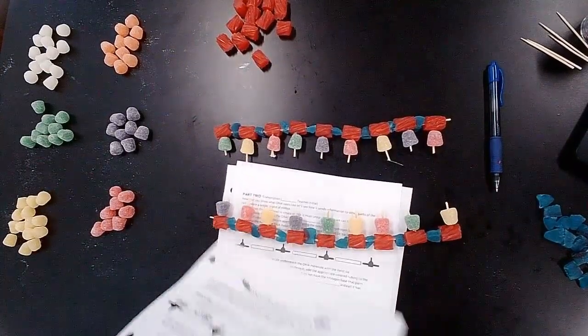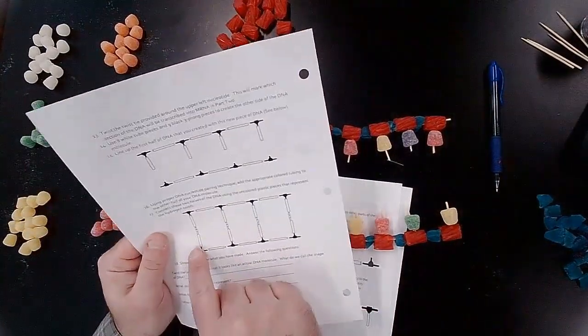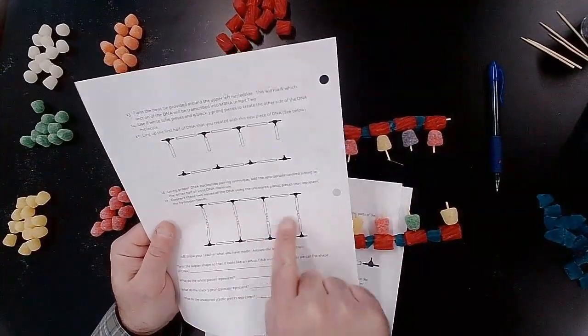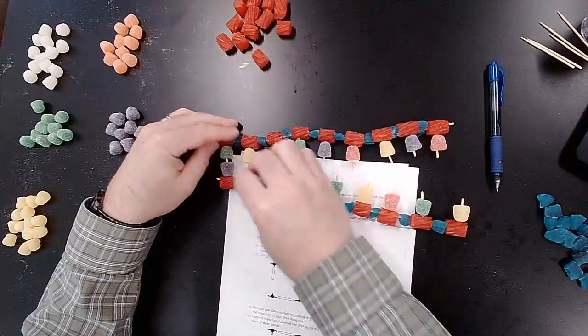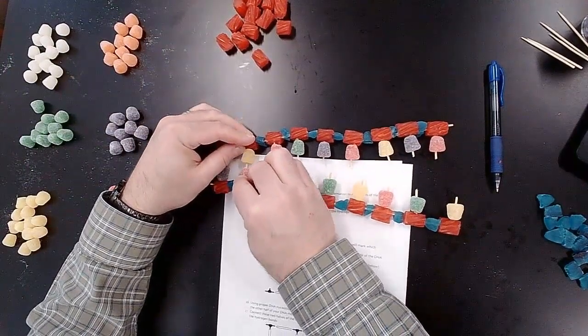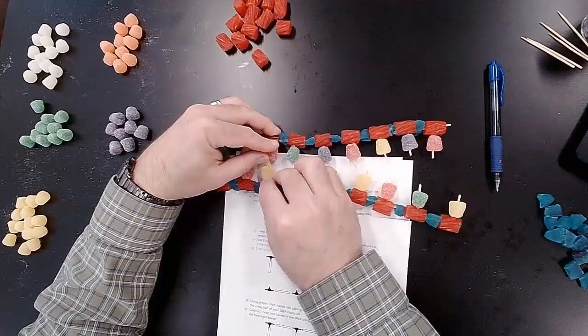It says now that I've made those that match up, just like on here, I'm going to connect them together. So let's go ahead and connect them together just like this. This one goes right in here. Might be a little bit awkward here if they don't fit exactly, but that's okay.